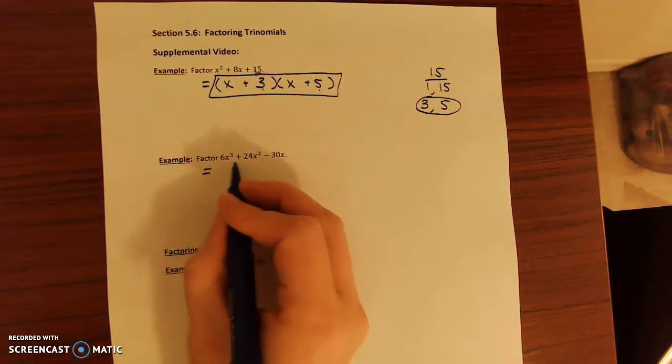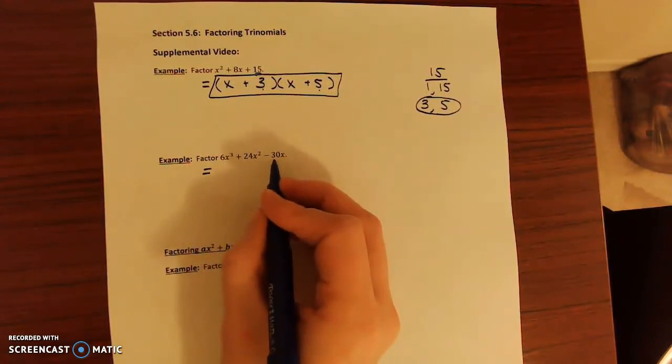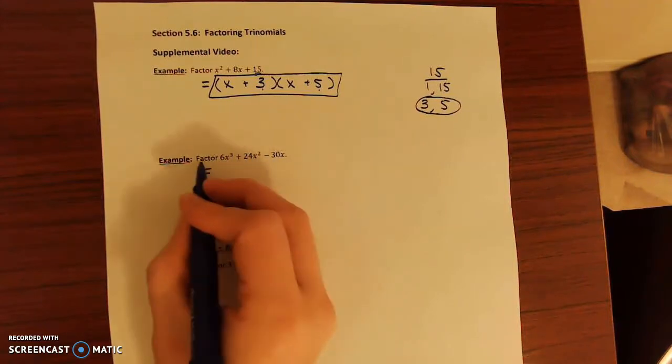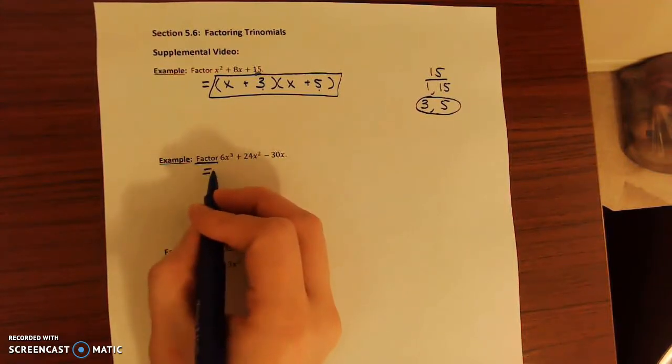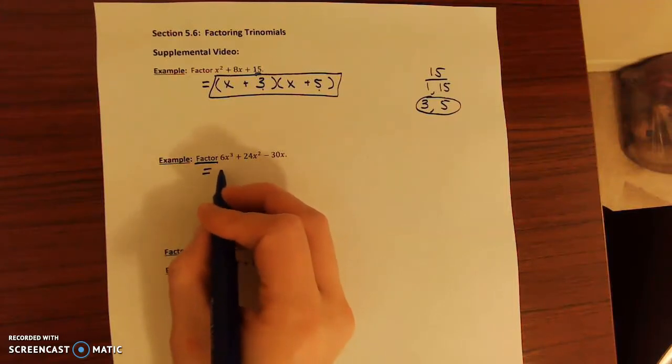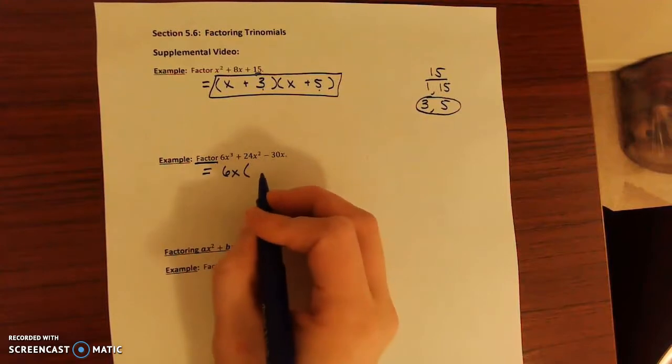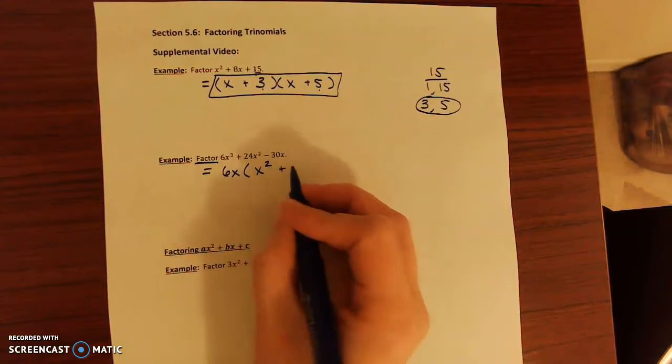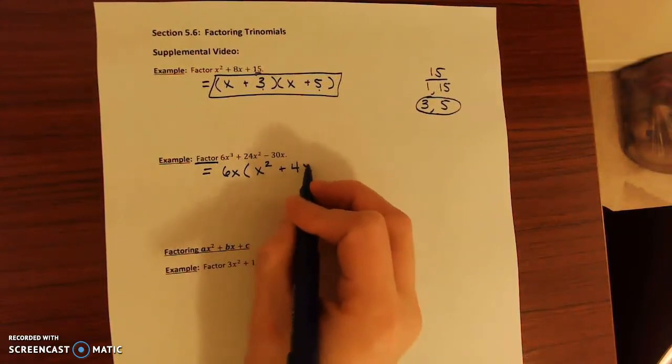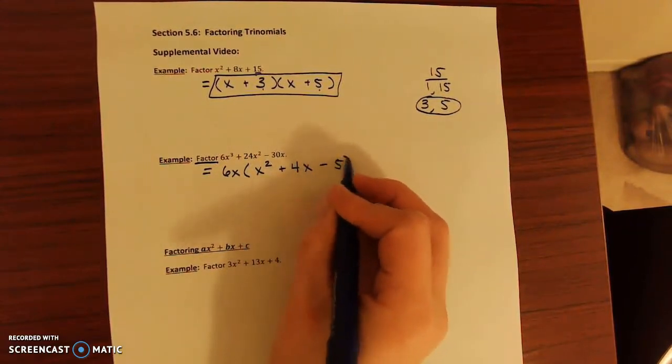If you look at 6x cubed plus 24x squared minus 30x, the first thing you want to do is check for a GCF. Whenever you're factoring, always start by seeing if there is a GCF other than 1. Here the GCF is 6x. So you can start by factoring a 6x out to the front, and in the parentheses you'll be left with x squared plus 4x minus 5.